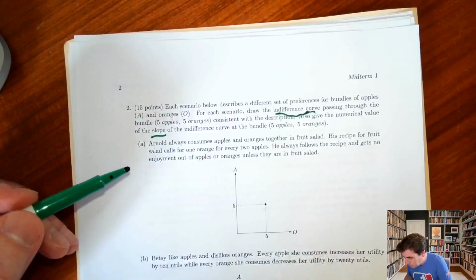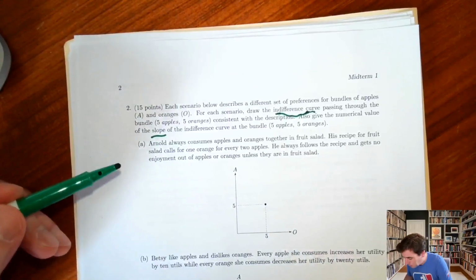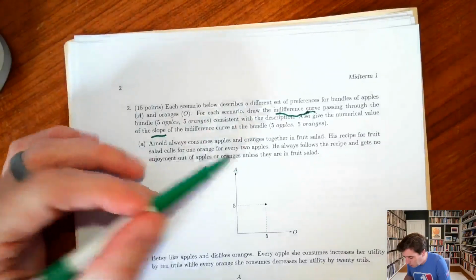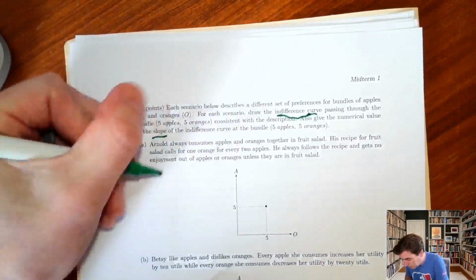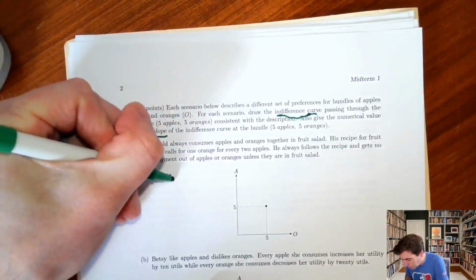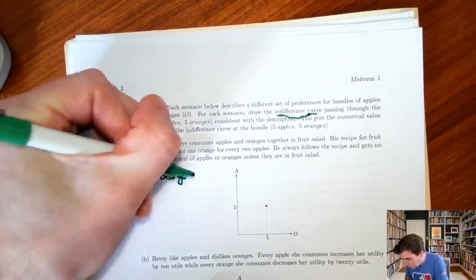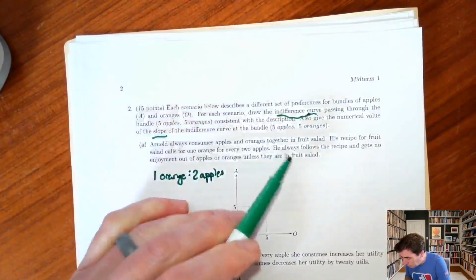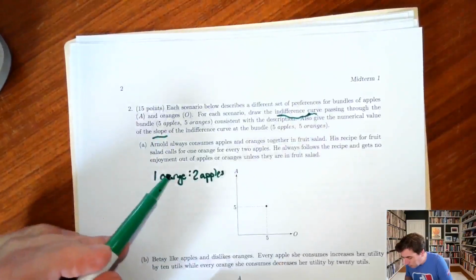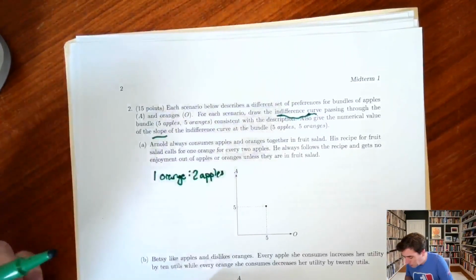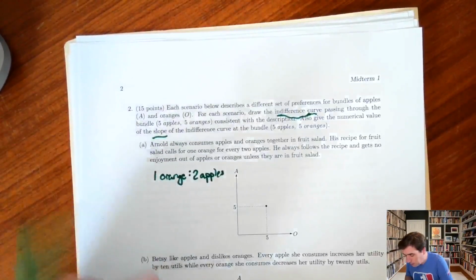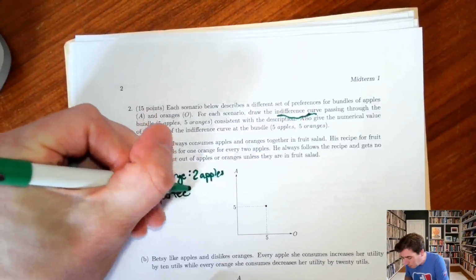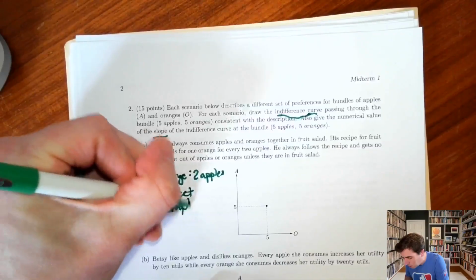So Arnold always consumes apples and oranges together in a fruit salad. His recipe for fruit salad calls for 1 orange for every 2 apples. So let's go ahead and make note of that. So 1 orange to every 2 apples. He always follows the recipe and gets no enjoyment out of apples or oranges unless they're in fruit salad. So he's always going to use this 1-to-2 ratio. That means I'm in my perfect complements world. All right.